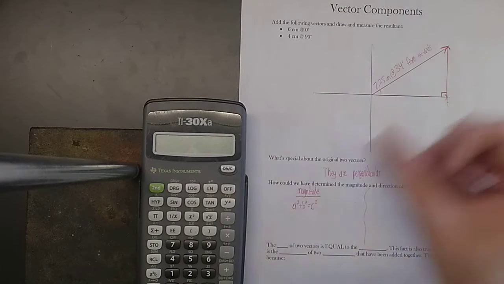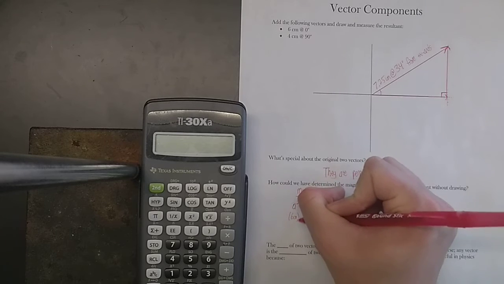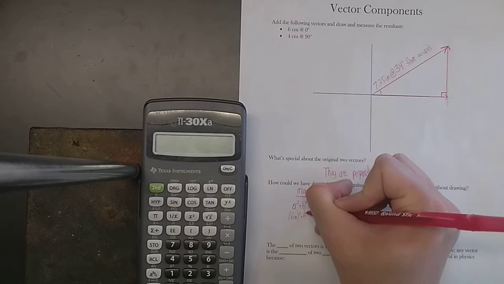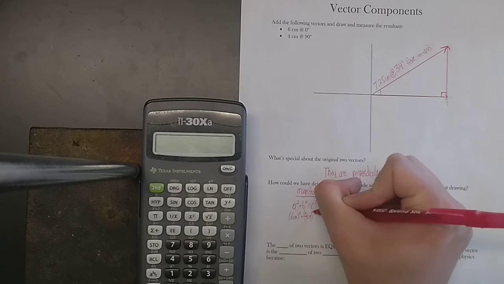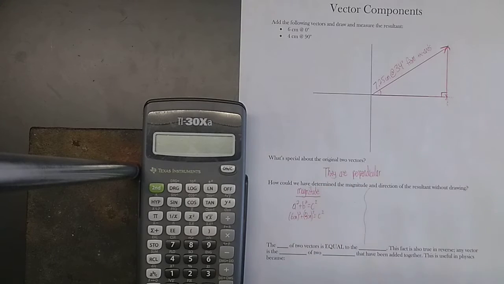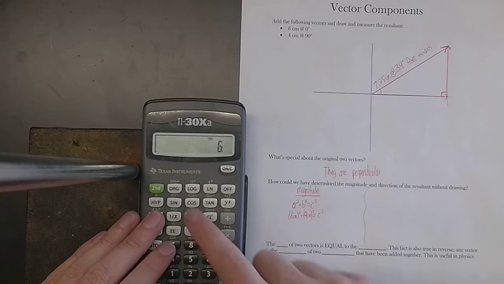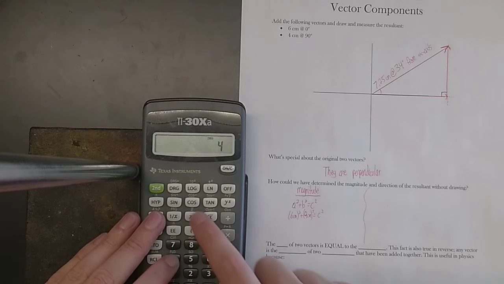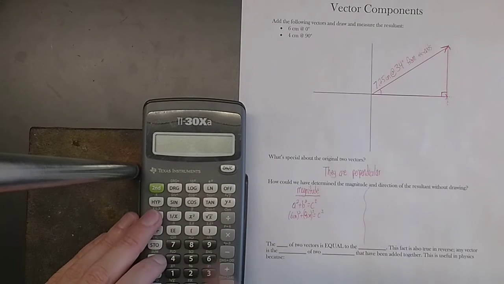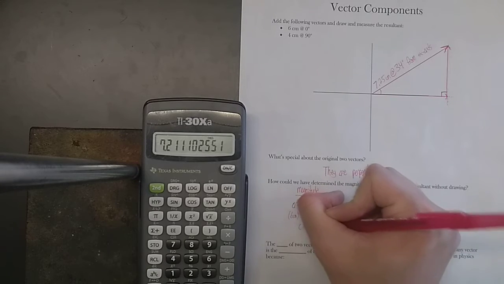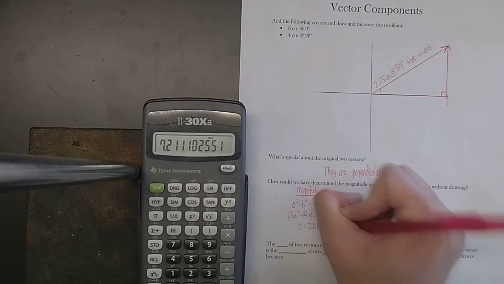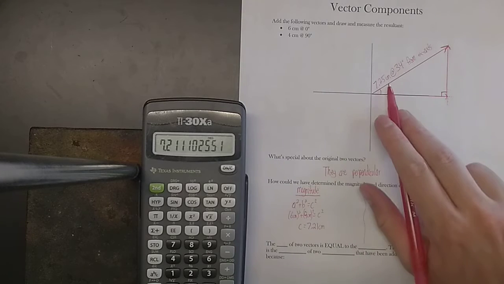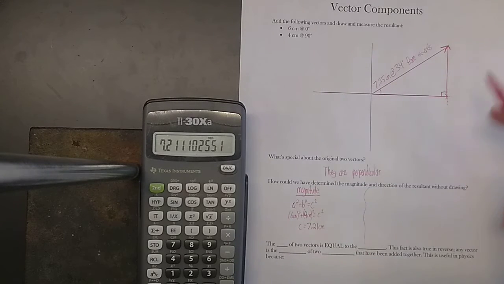So in this case, we had a side of 6 centimeters. We're going to square that, plus 4 centimeters, the side length of the other one, squared, equals c squared. So 6 squared is 36, plus 4 squared, which is 16, is 52. I take the square root, and I get c equal to 7.21 centimeters. And if you look, that's very close to the 7.25 that I got by drawing. Obviously, drawing is always going to introduce a little more uncertainty than a mathematical method, but it's really close.